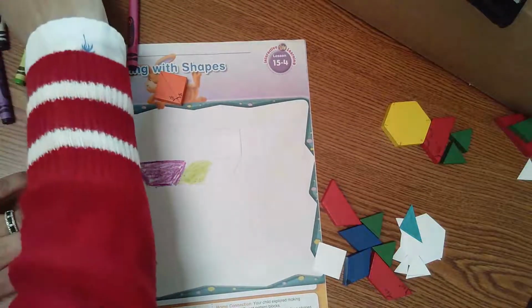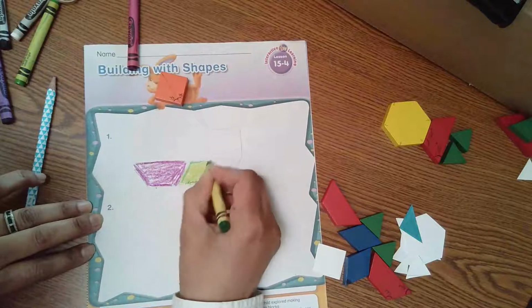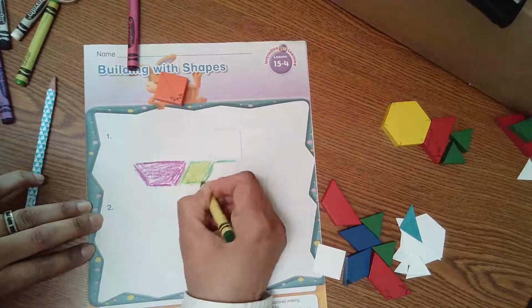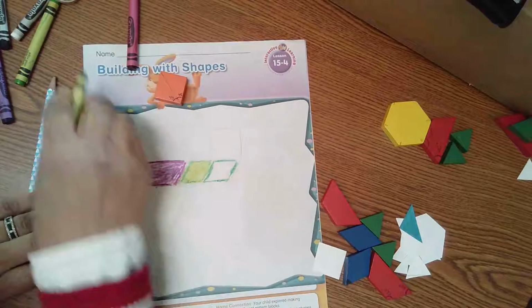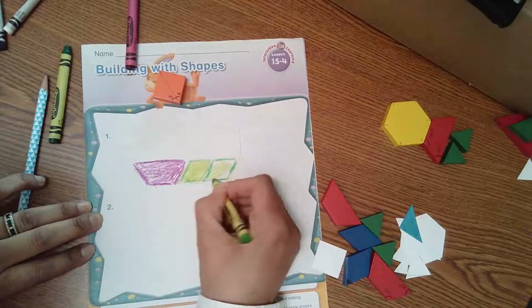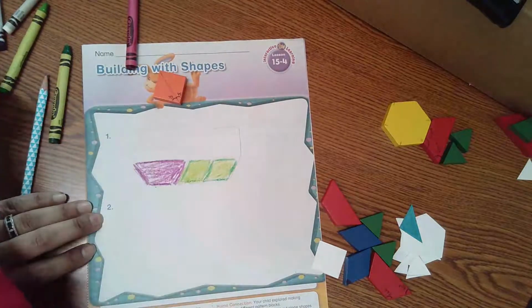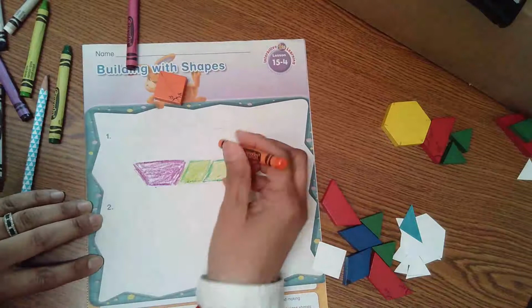I'm gonna use darker green for the second one. Let's make it more colorful. Sides darker and the inside light, and then I'm gonna use orange for my square.